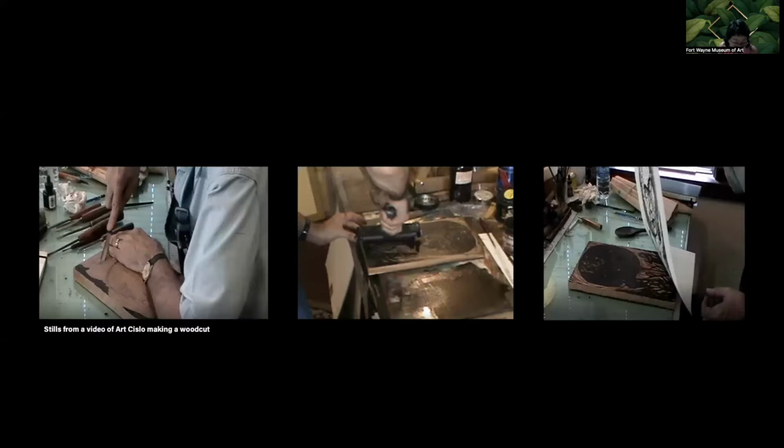Regardless of the material used for the block, in all these cases, the material of the block is removed or carved away, leaving the image standing tall or in relief, hence the name. Only this raised surface will be printed. On the left, Fort Wayne artist Art Sislo uses a gouge to remove some of the wood. After the design is carved, a fairly thick printer's ink is applied.